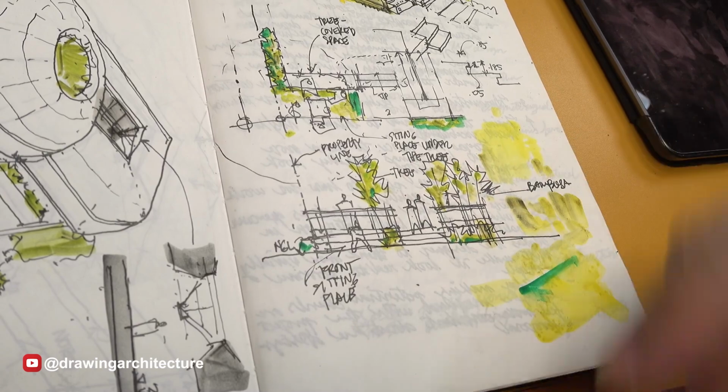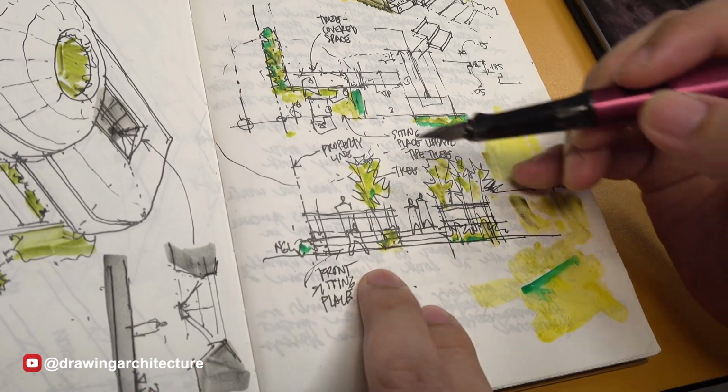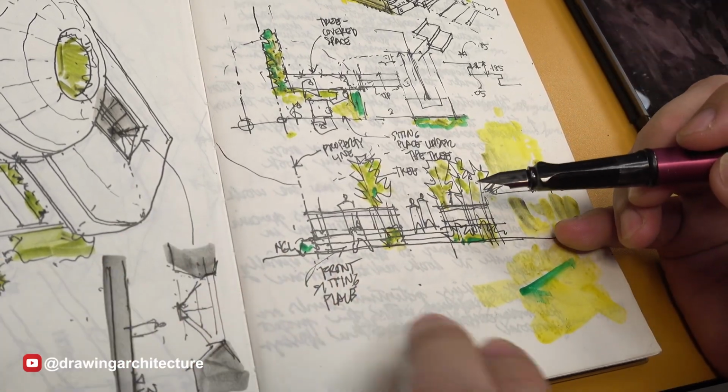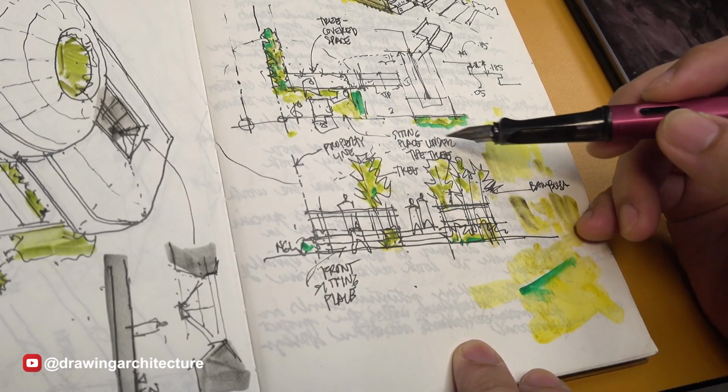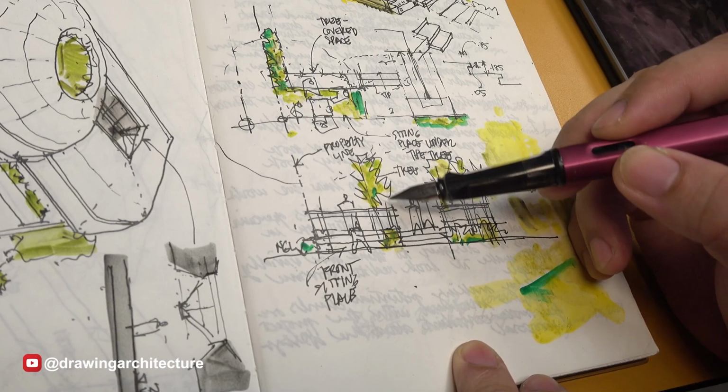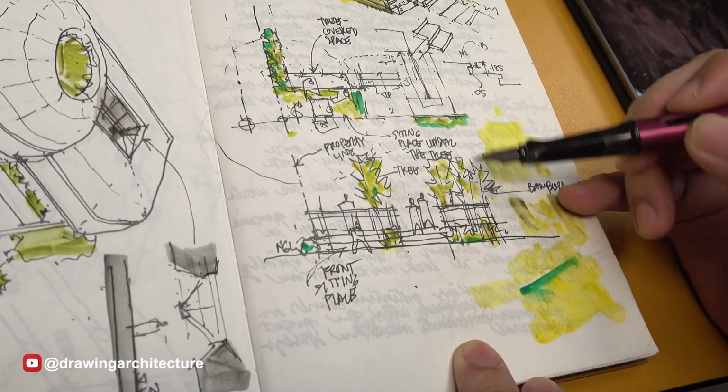Here I'm showing you an example of the corner design of this proposed building, where I was proposing to have some taller types of small trees.